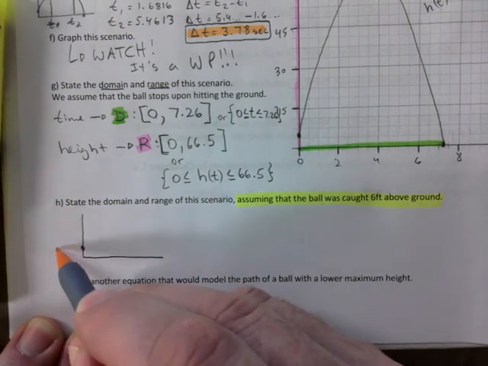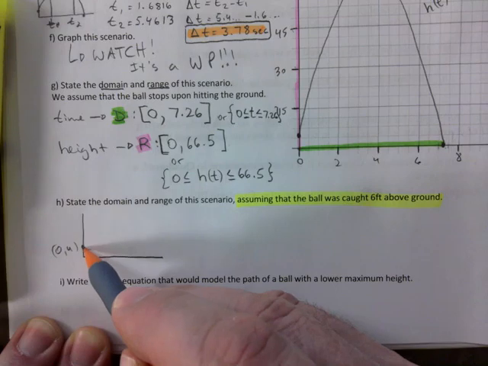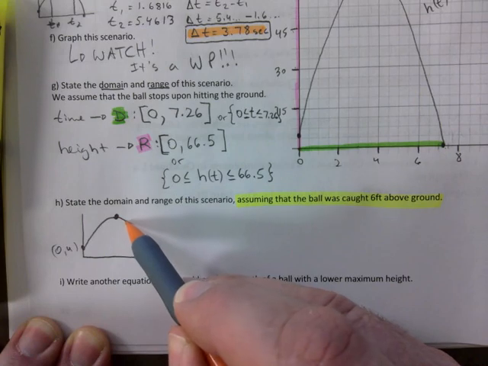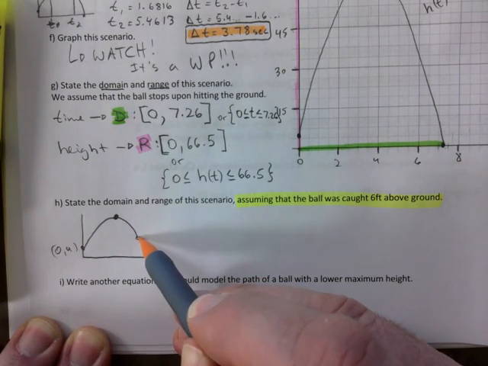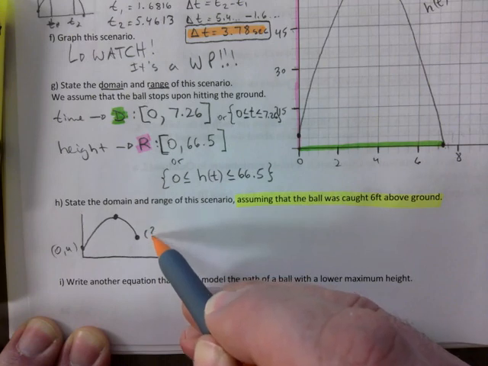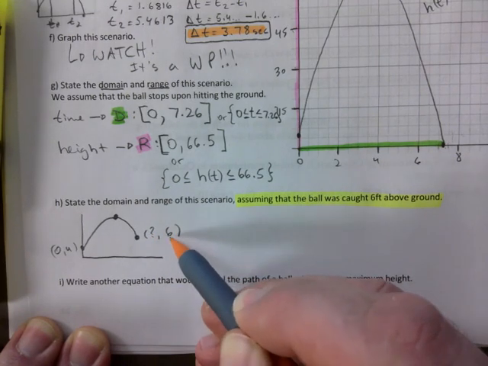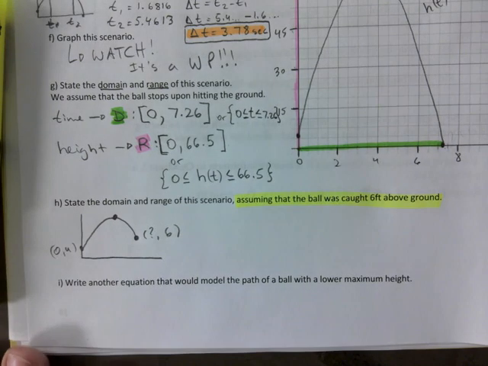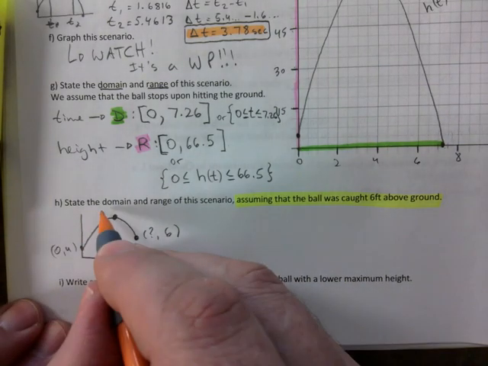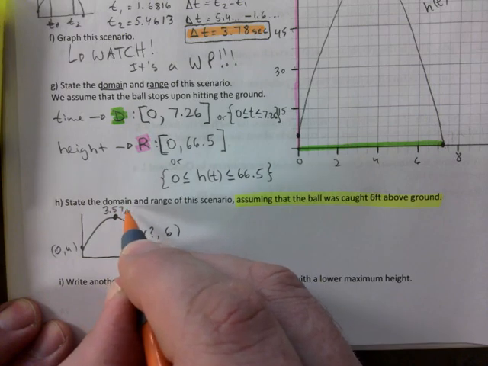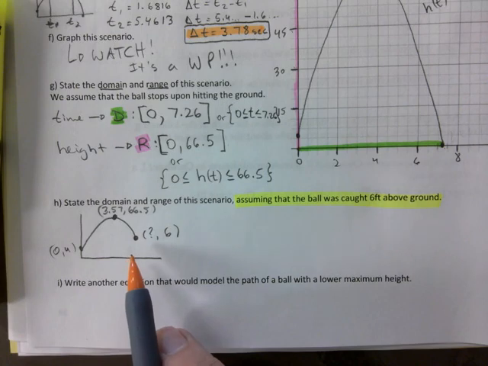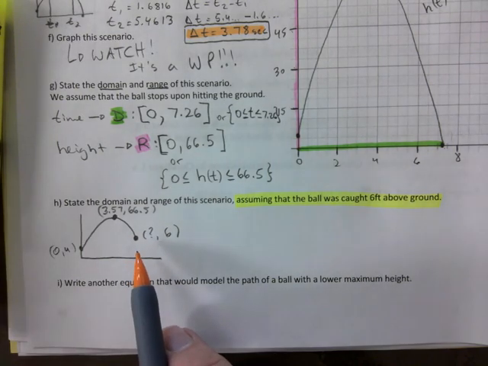You know it starts at 0.4, correct? It gets launched, it gets hit, it reaches the maximum height, and it will land. It's caught at what? Something 6. We know it's 6 feet above ground where it's caught. Does that make sense? What I just did there? That's the scenario here. We still know that this is 3.57, 66.5. That hasn't changed. We're just saying, consider the exact same circumstance, exact same path, but now it's caught.